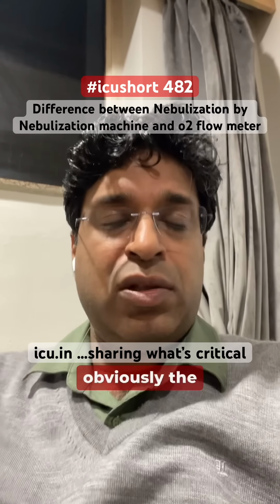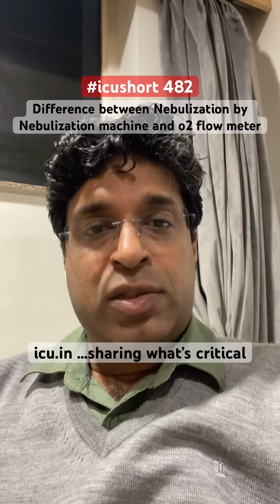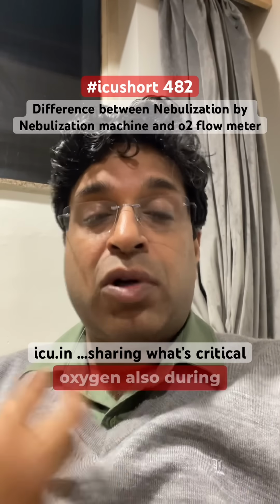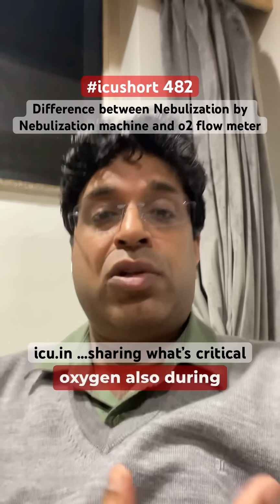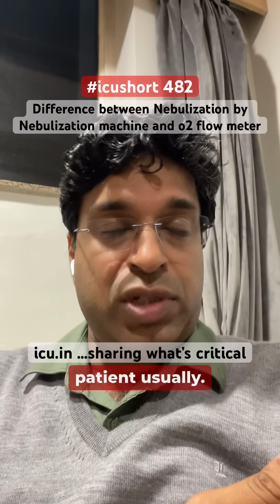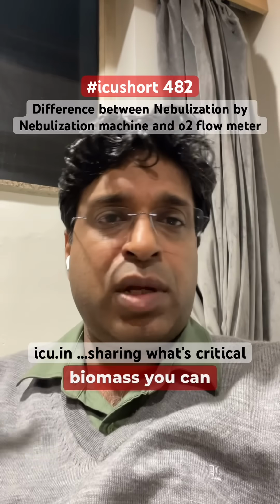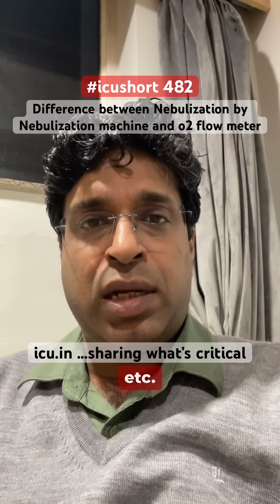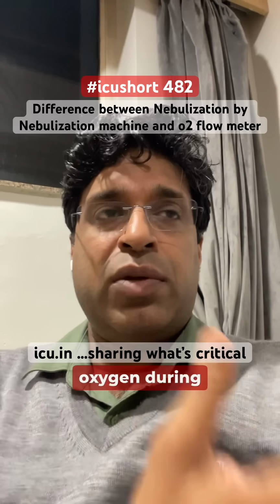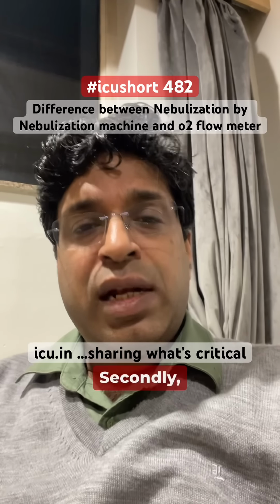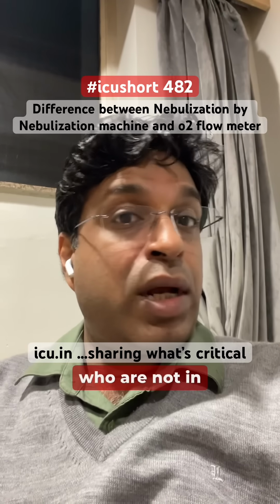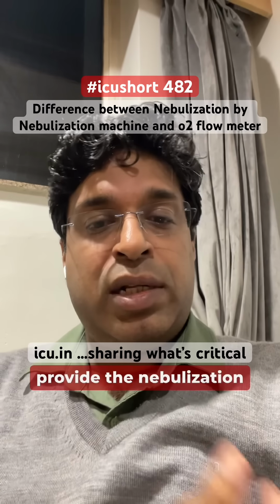the nebulization, obviously the oxygen by flow meter should be used because it provides oxygen also during the nebulization. While the nebulization machine provides nebulization usually for the stable patient. Though, if you are giving by mask, you can put a nasal prong additionally, which can provide oxygen during the nebulization.